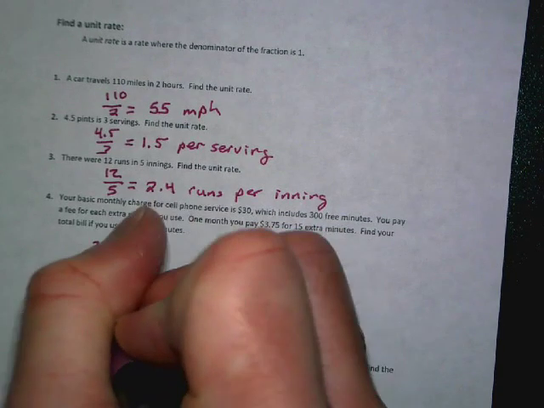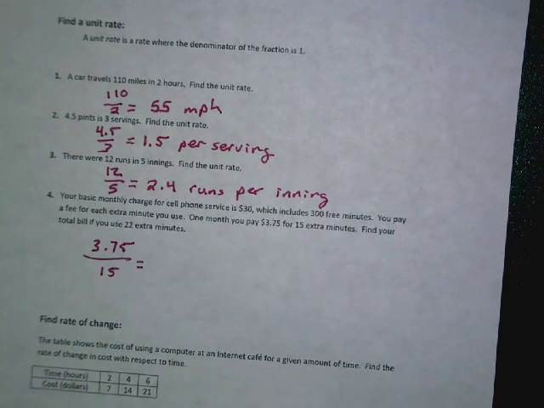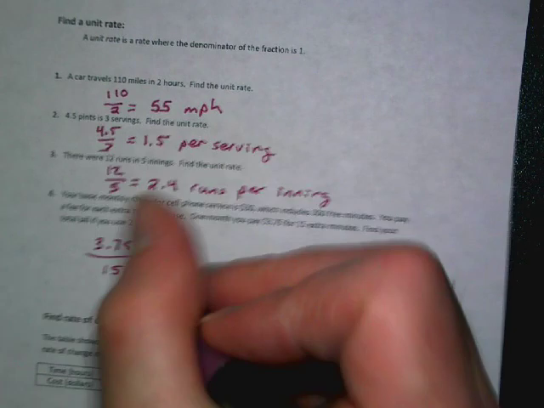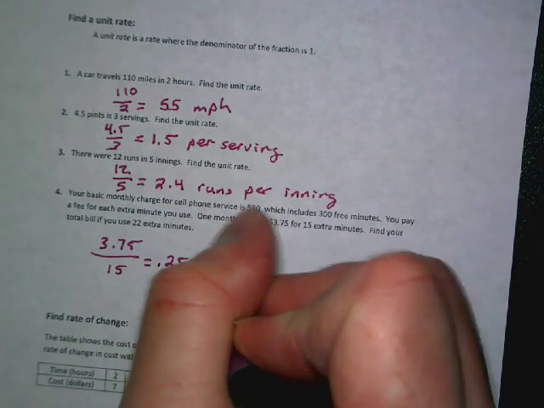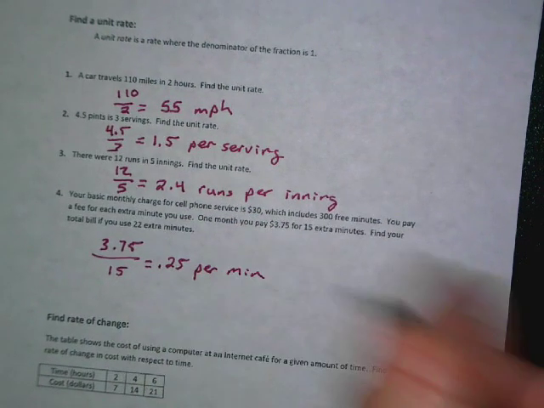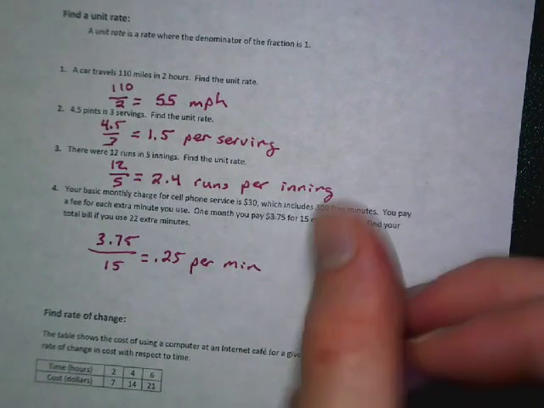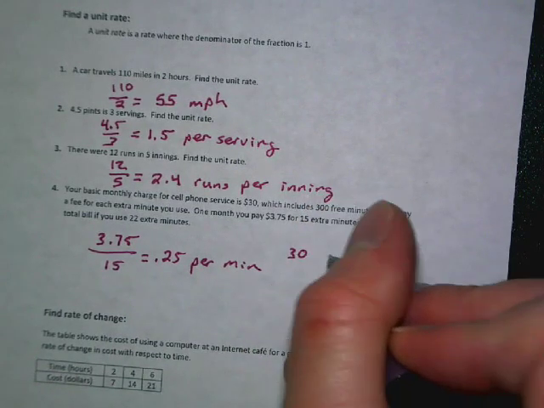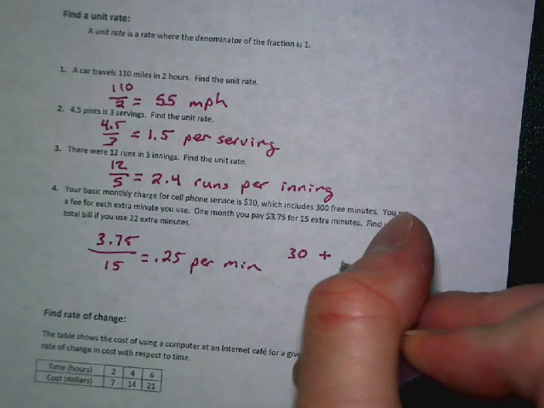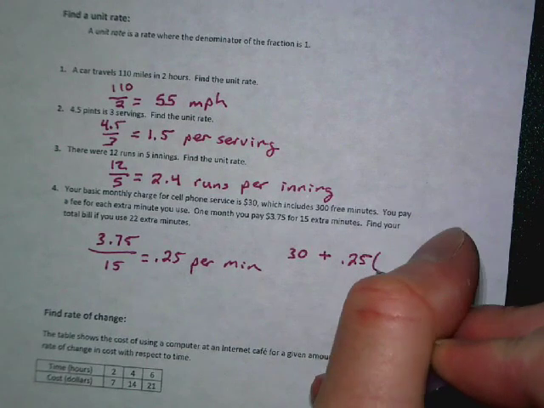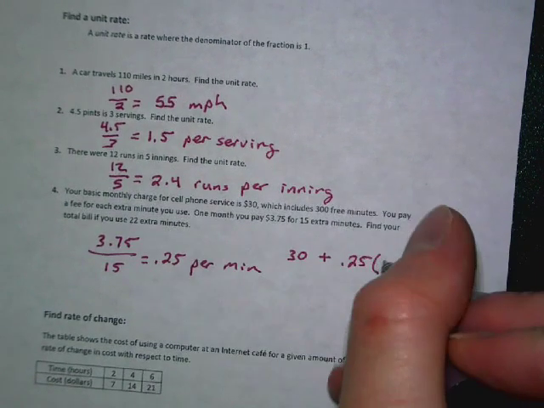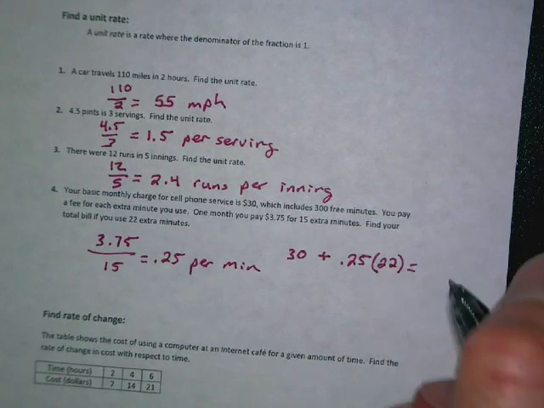So we have $3.75 for 15 extra minutes. So if we divide that, we are going to get 25 cents per minute. So we know we have a $30 basic charge, and now we know we have 25 cents per minute, and they want to know for 22 extra minutes.